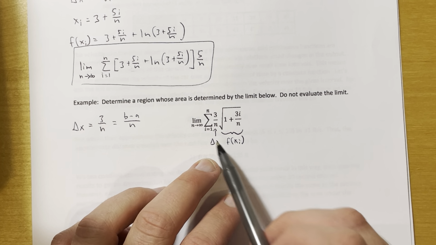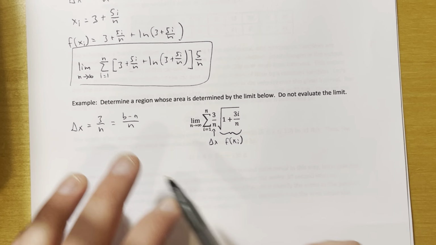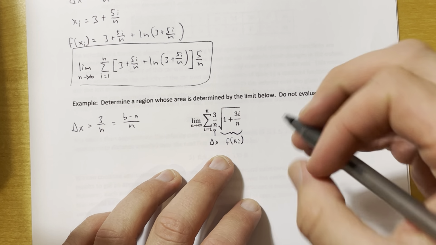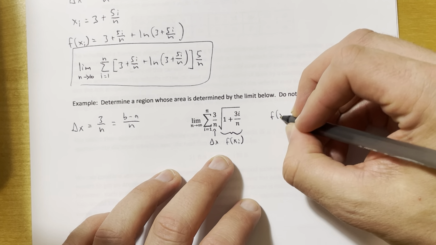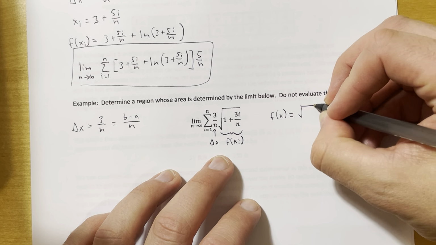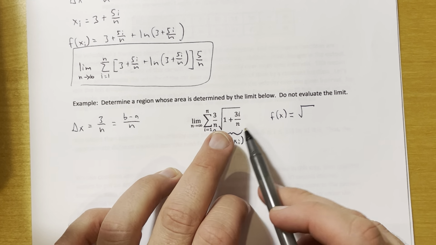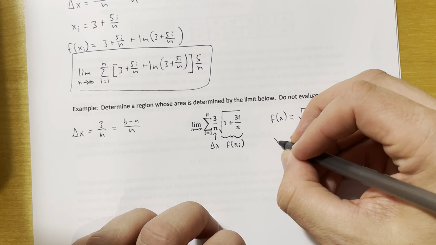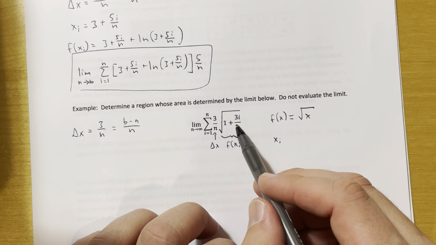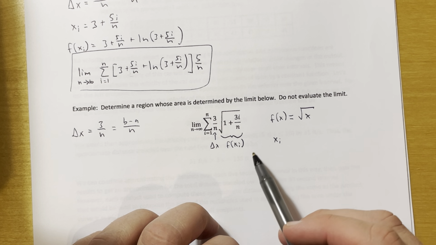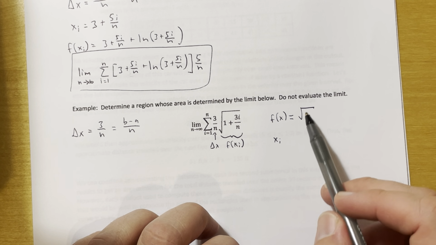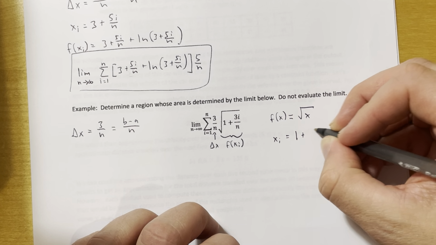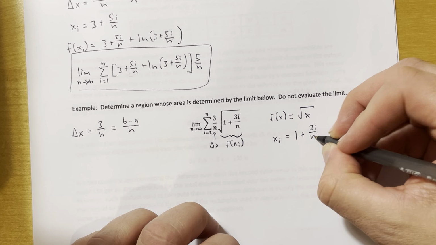Next up, I'm going to come back to that in a little bit. I want to look at this guy right here, f of xi. I'm going to guess that f of x is the square root function because I have the square root of something here, which would tell me that xi is the something inside that radical. That way f of xi would look like the square root of that. So xi looks like 1 plus 3i over n.